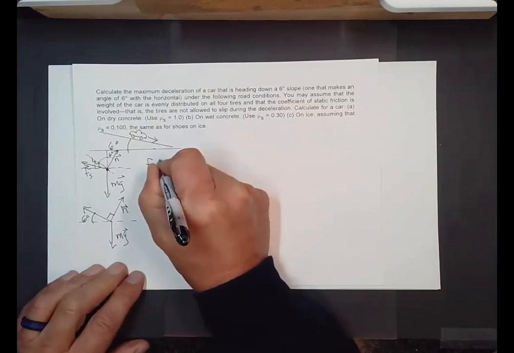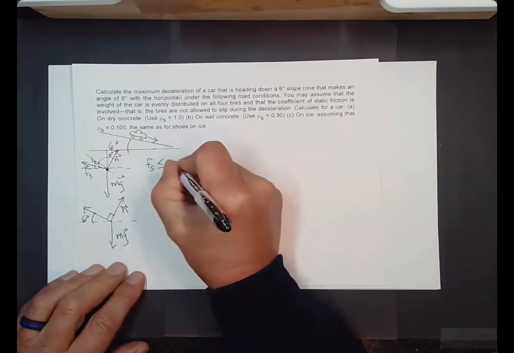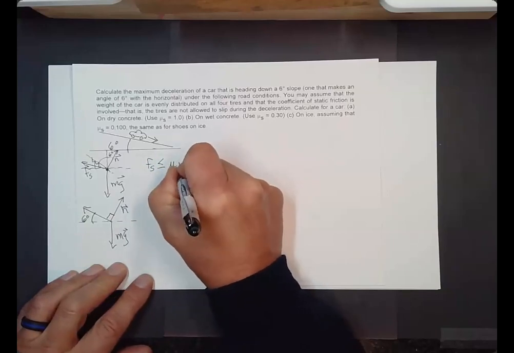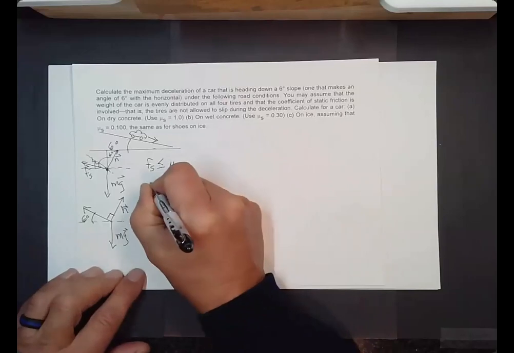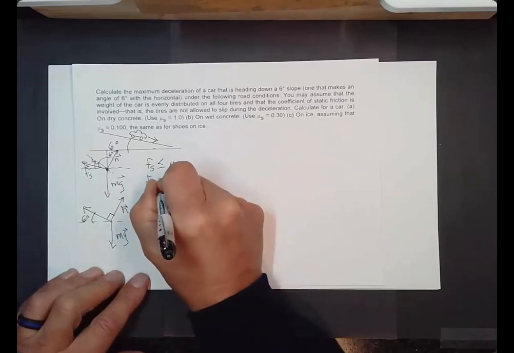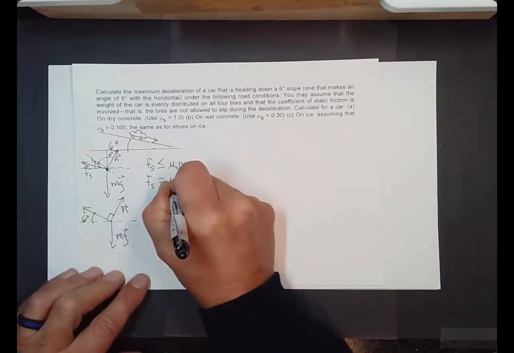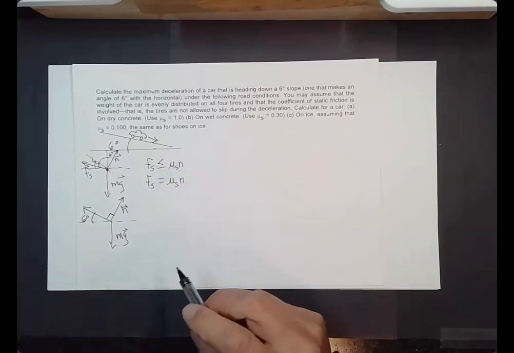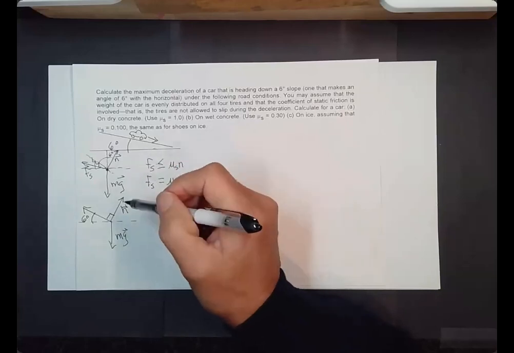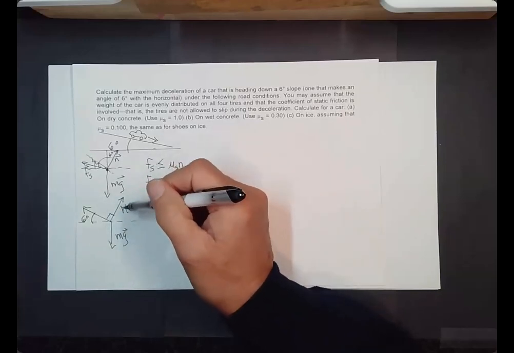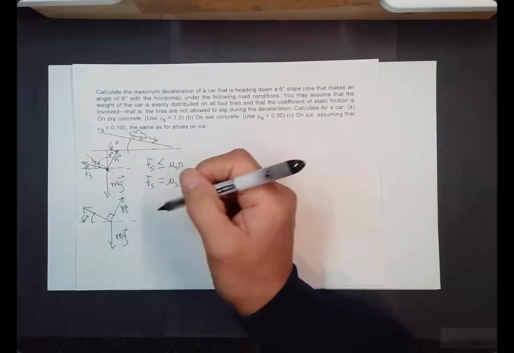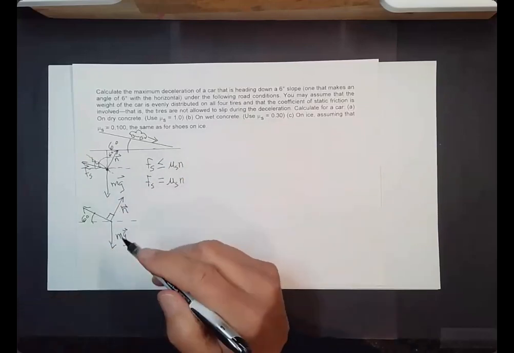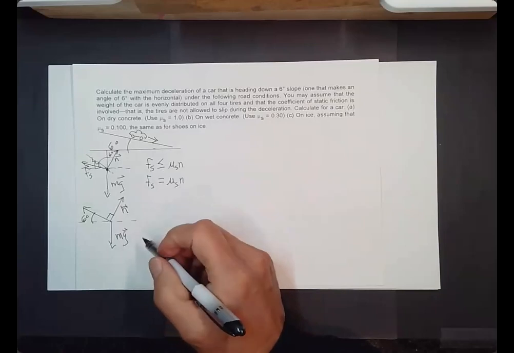In general, the static frictional force is less than or equal to mu sub s times the normal force, but when it's maxed out, it'll be F sub s equals mu sub s times the normal force. So we'll have that. Now, the wrinkle that's tossed in here is that the normal force is not equal to mg because they're at angles with respect to each other.